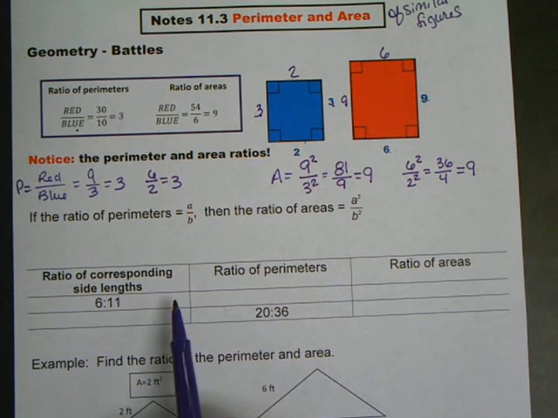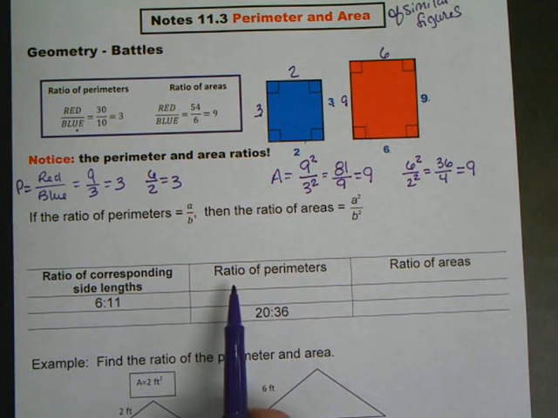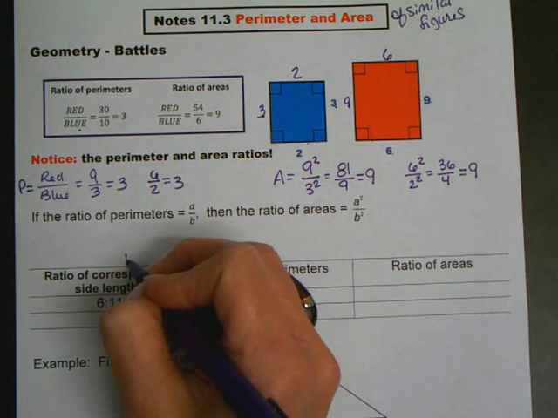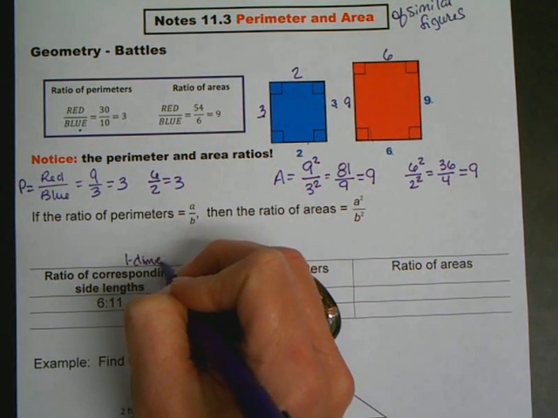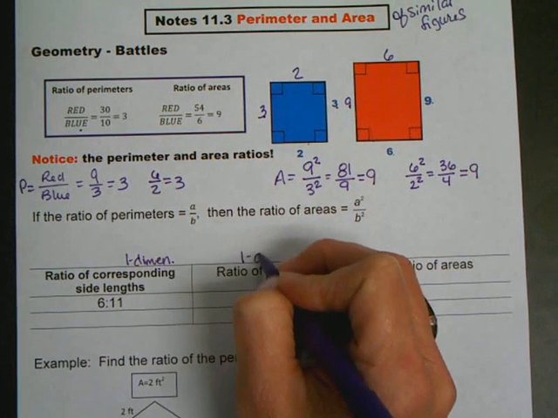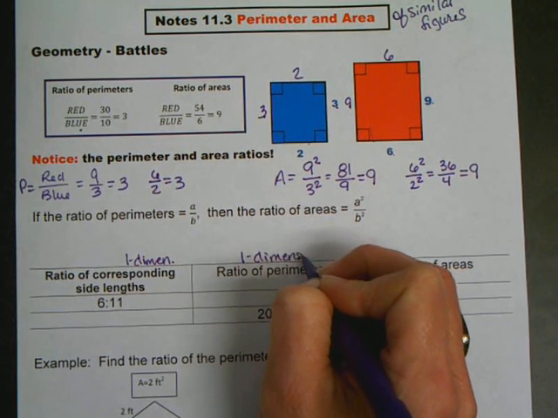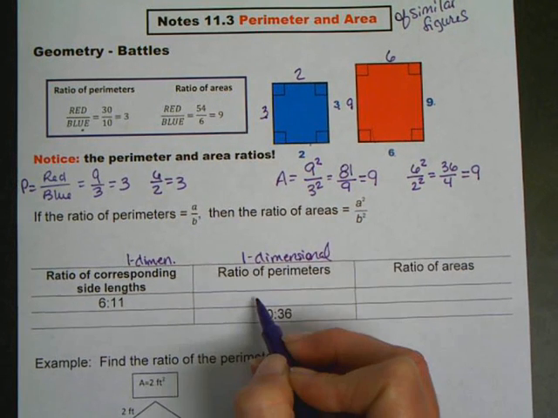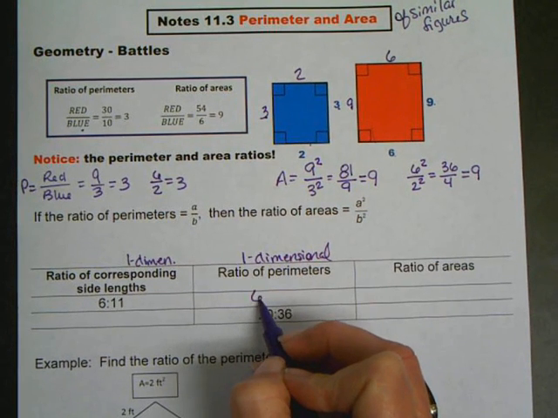This is one-dimensional, this is one-dimensional, and we can write that down. One dimensional, one dimensional. So our ratio is going to be exactly the same, 6 to 11.